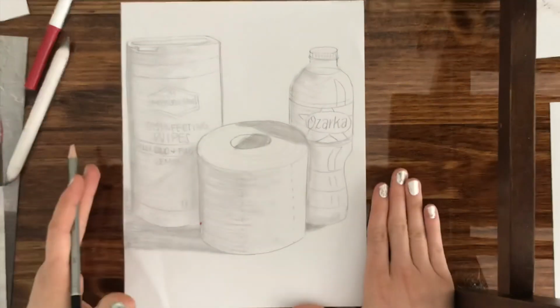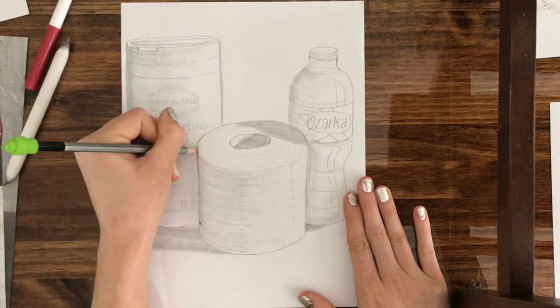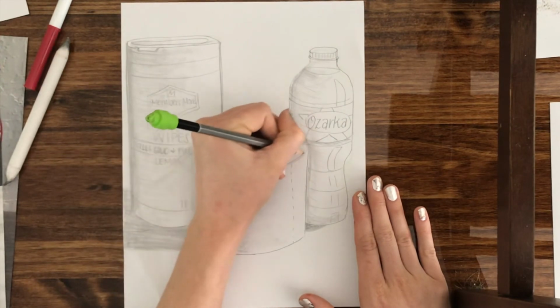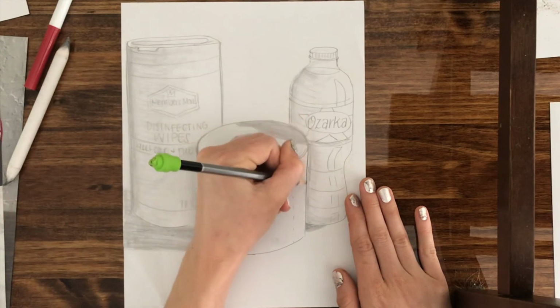Your last step to finish would be to outline all of your lines, because they kind of get lost once you start blending that pencil. So this will help define your objects.